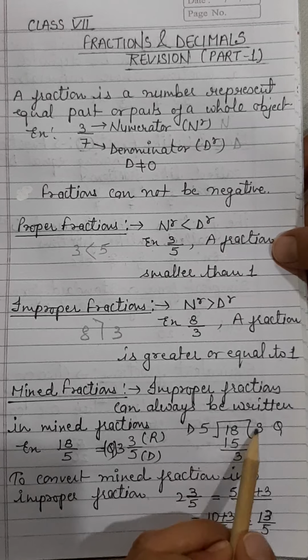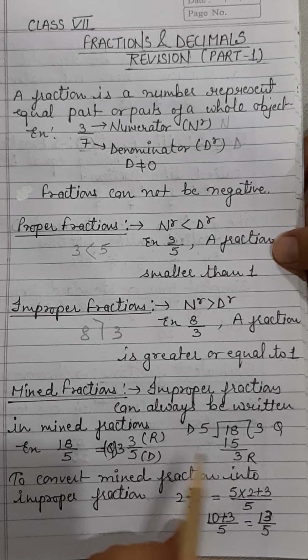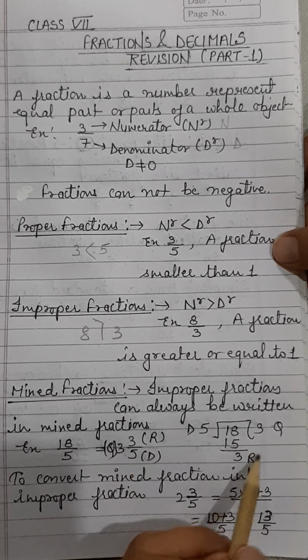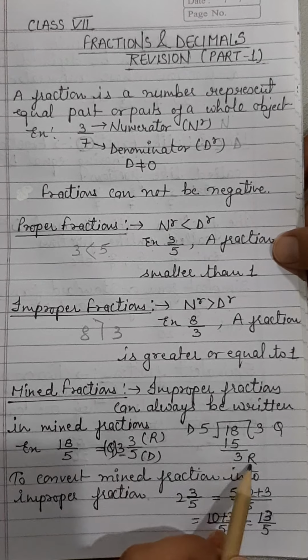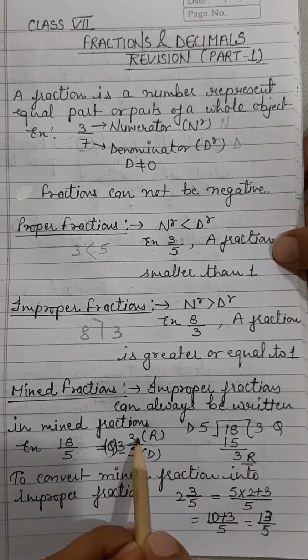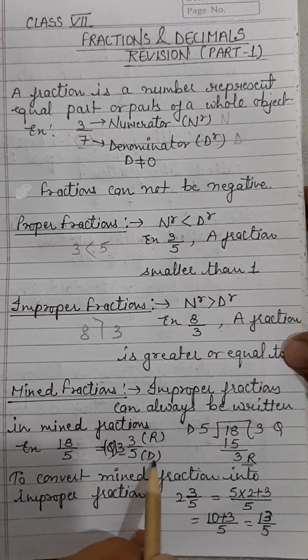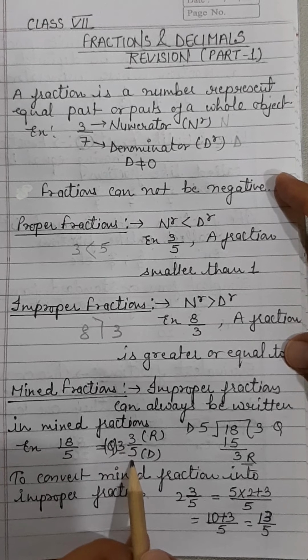Clear? 5 3s are 15, and when you subtract, 3 will come. So how will you write this quotient? You will write it as whole number. This remainder you will write as numerator, and denominator remains the same as 5. So answer will be 3 whole 3 by 5.